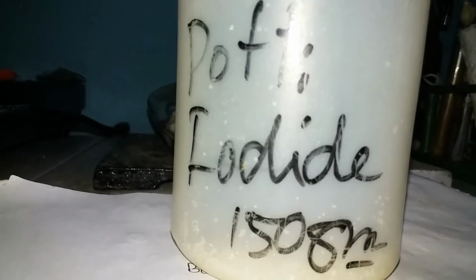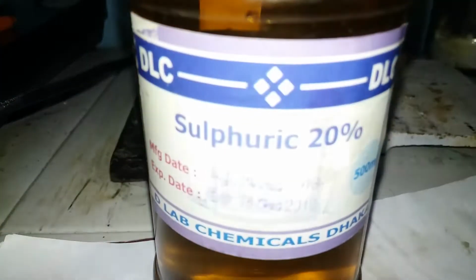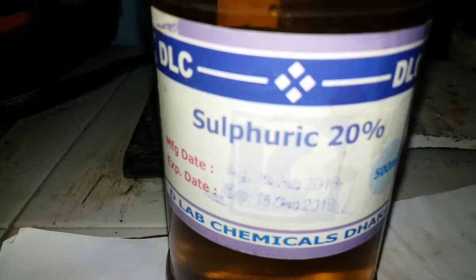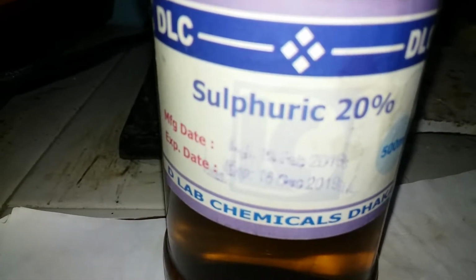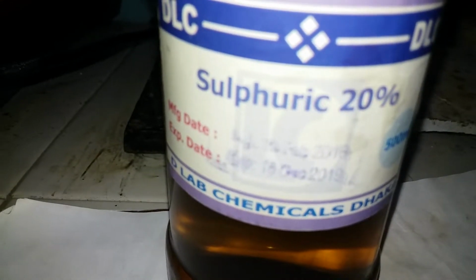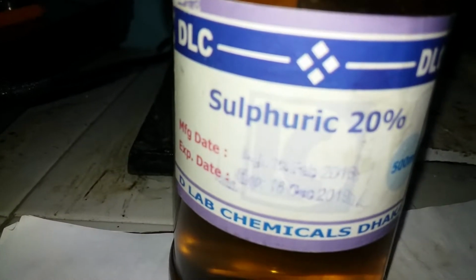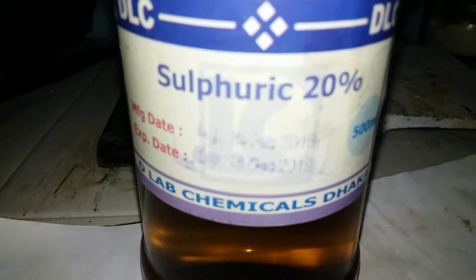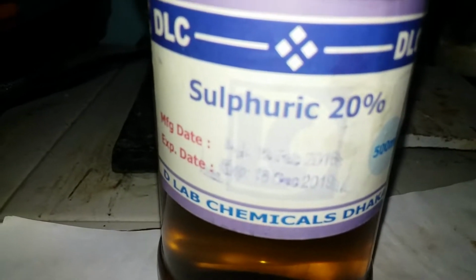To make iodine, you're going to need potassium iodide and dilute sulfuric acid. It does not matter if it's 20%, 10%, or even 50%, but try to get the lowest concentration, more than 10% and less than 40%. You can use 98% sulfuric acid, but it's going to be really messy and you're going to need less stuff. I'm going to show you on my way.